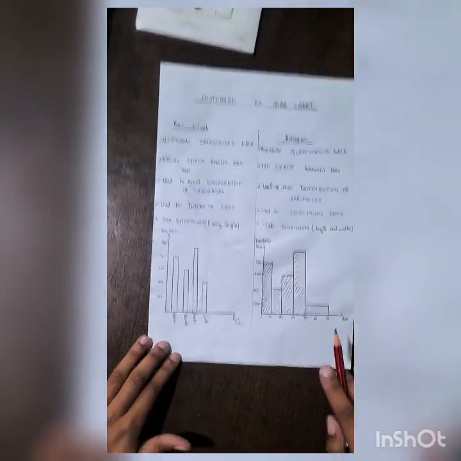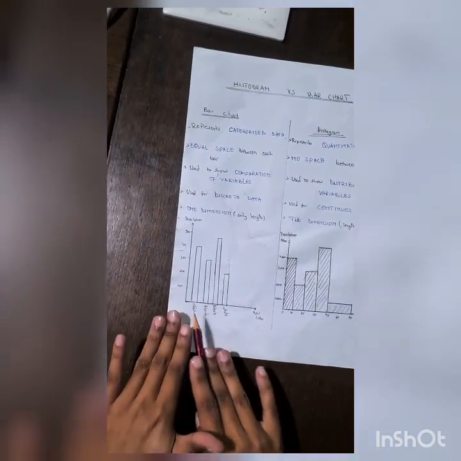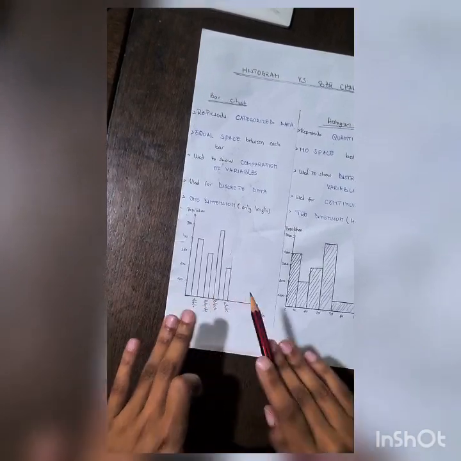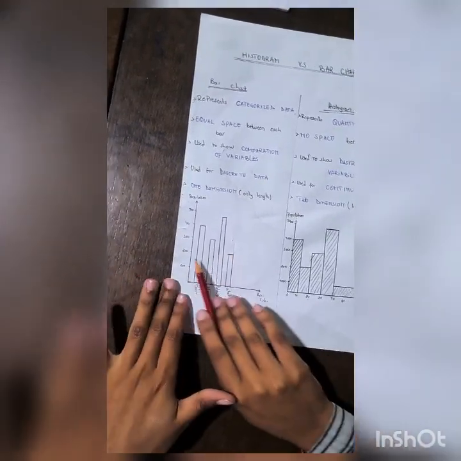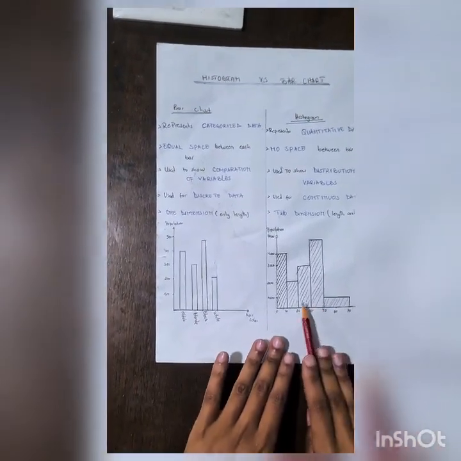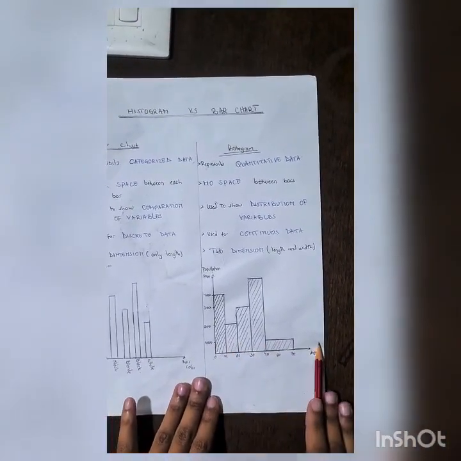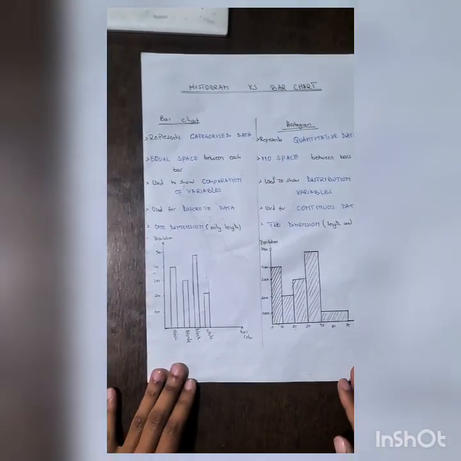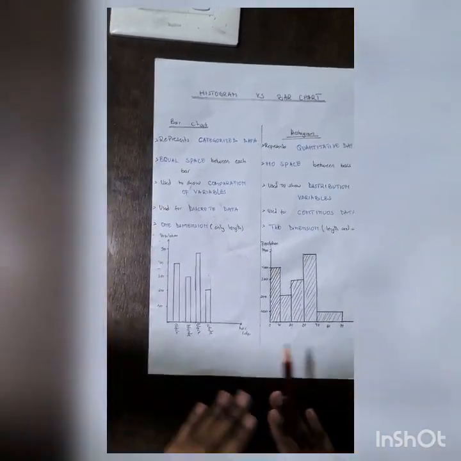From the visuals, we can see that a bar chart has space in between. You can see from here: red, blonde, black, white. There is space between each, and the space is equally distributed. But as you can see, the histogram does not have space between the bars when you're drawing it. That's a visible thing that lets you recognize whether it's a histogram or a bar chart.